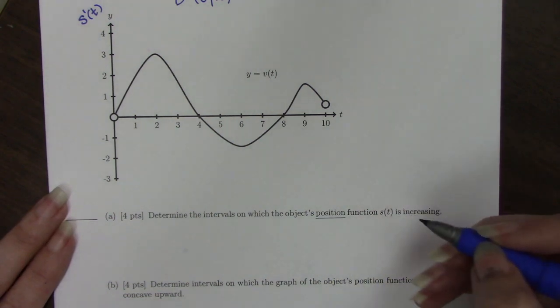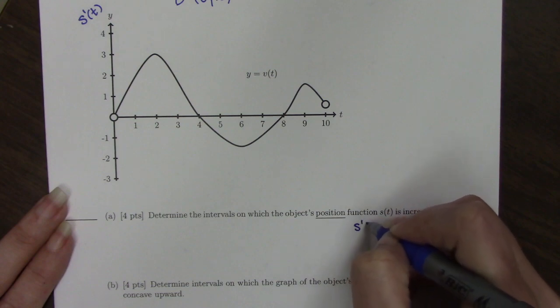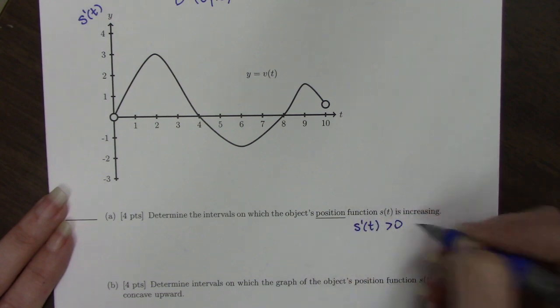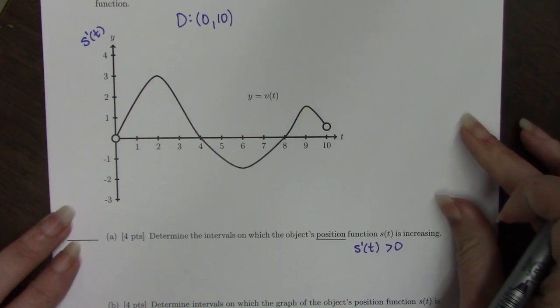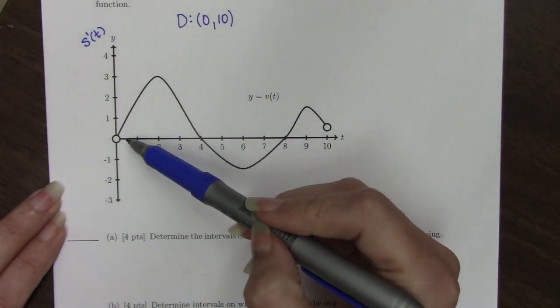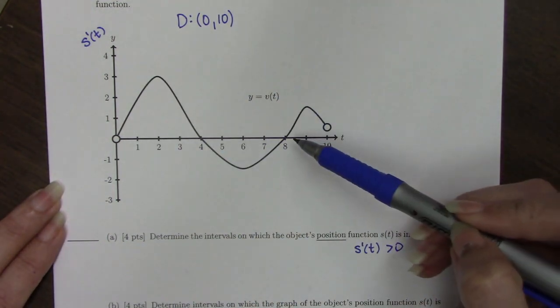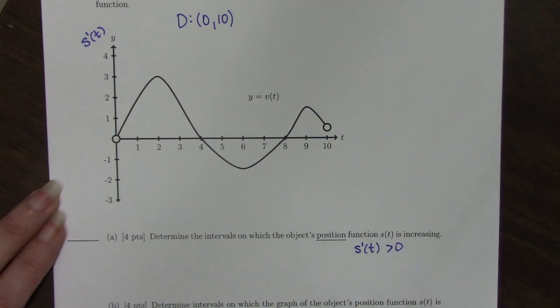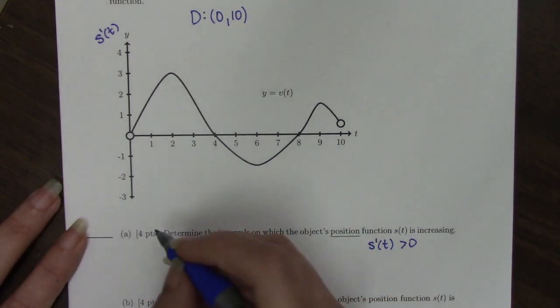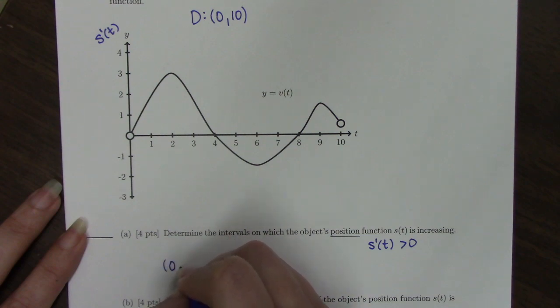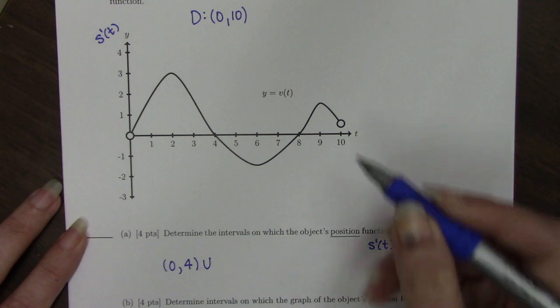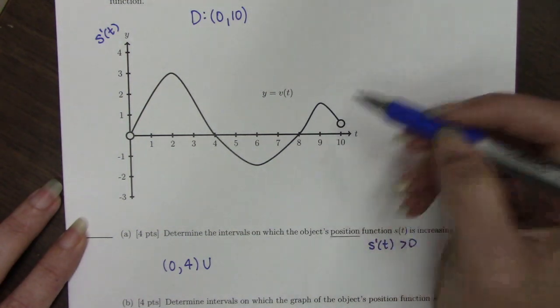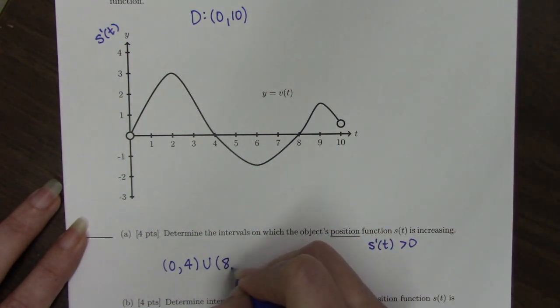Part A says, determine the intervals in which the position function is increasing. So a function is increasing when its derivative is positive. So that means if we're reading the derivative graph, we only want to look for the areas where the derivative is above the x-axis. Those are the positive values. So if we look at our function, we can see it's above the x-axis from 0 to 4. And it's also above the x-axis from 8 to 10.